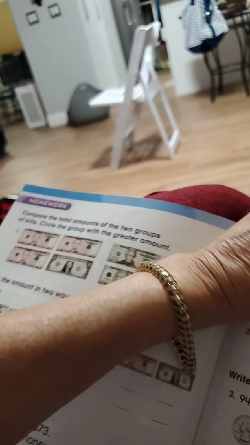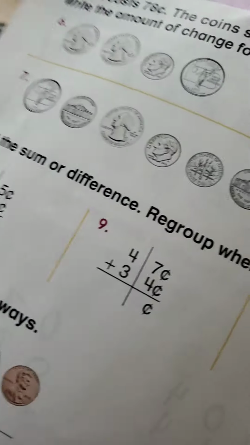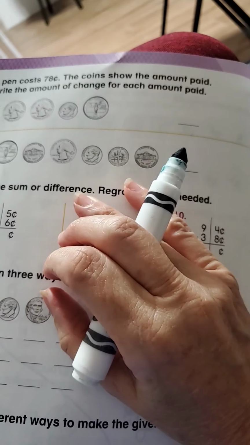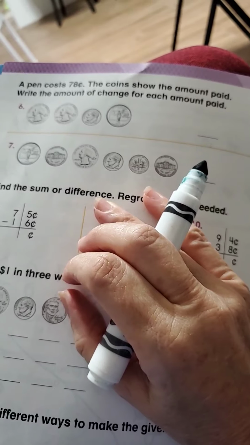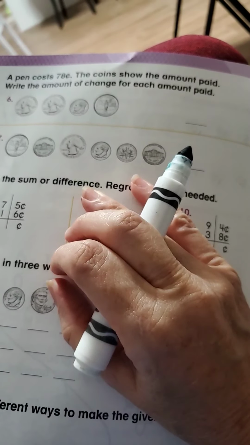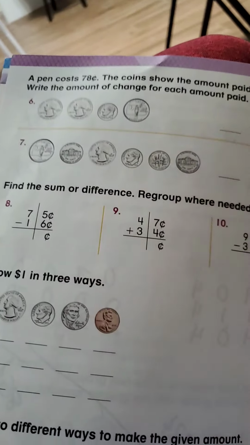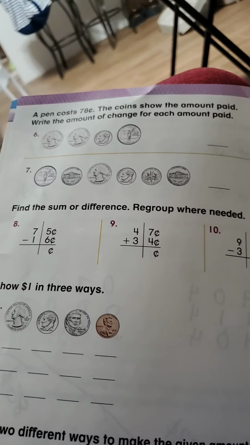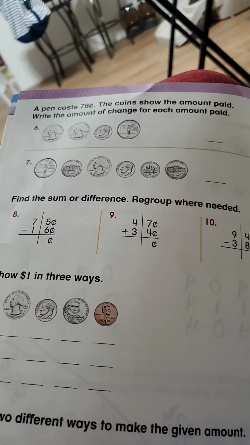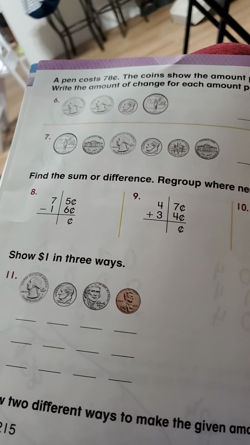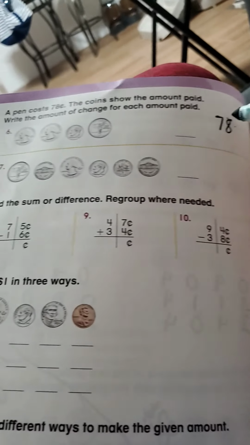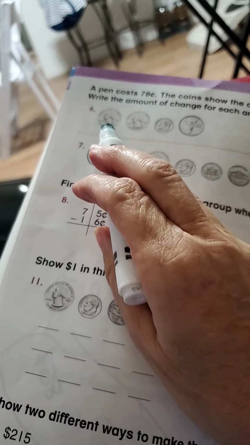All right, it says a pen costs 78 cents. The coins shown show the amount paid. Write the amount of change. All right, so we're looking for the difference between the amount paid and the amount that the pen costs. So we know the pen costs 78 cents. All right, 78. Let's see how much money was paid.